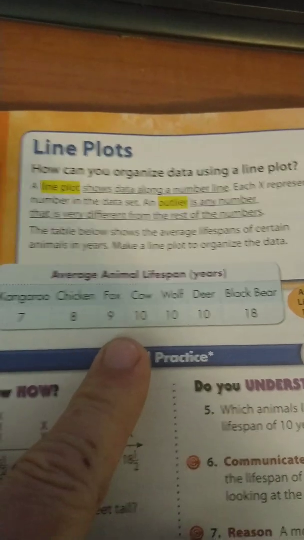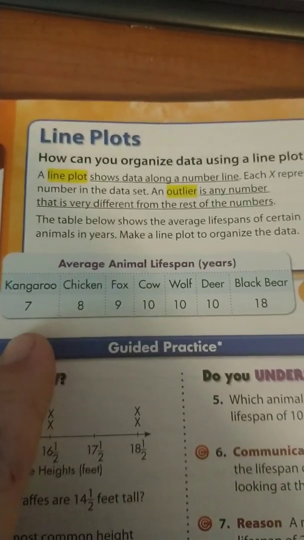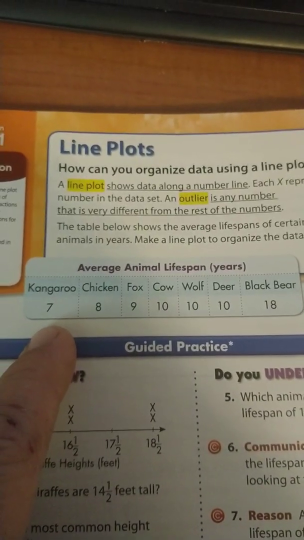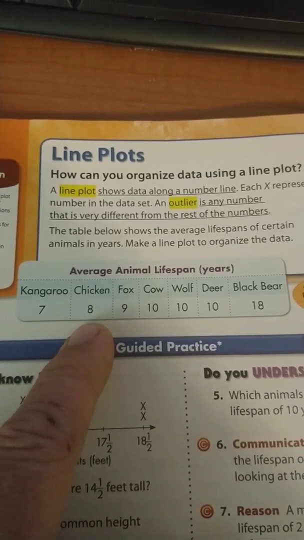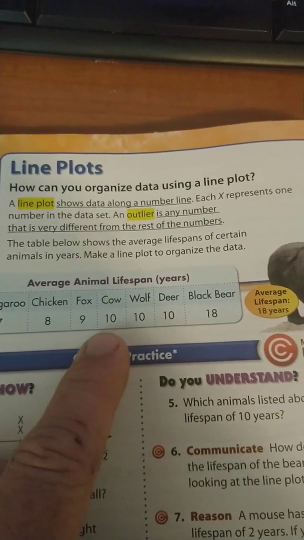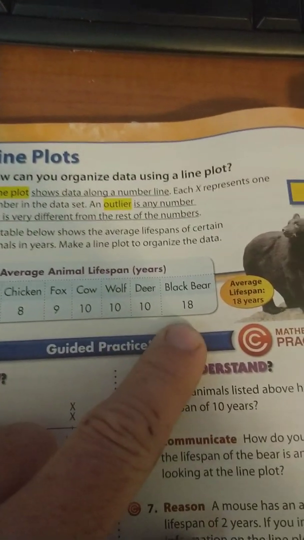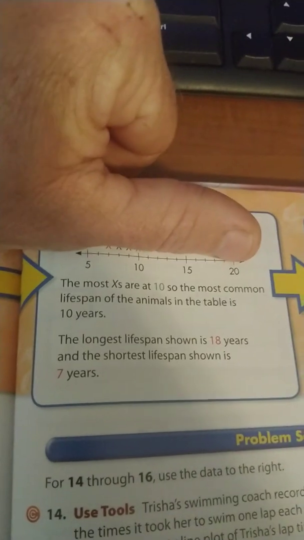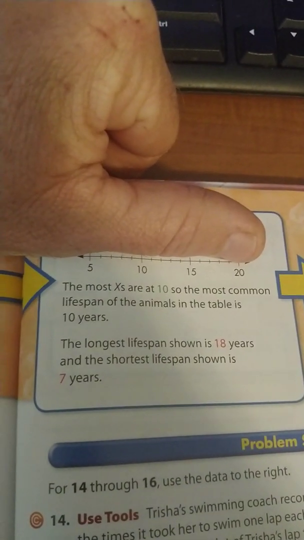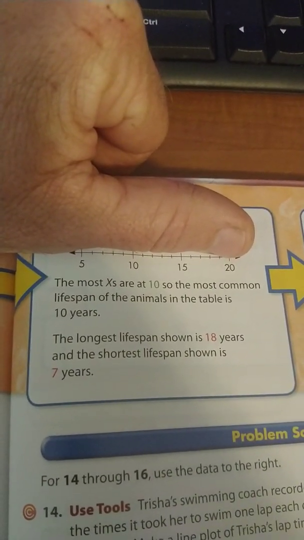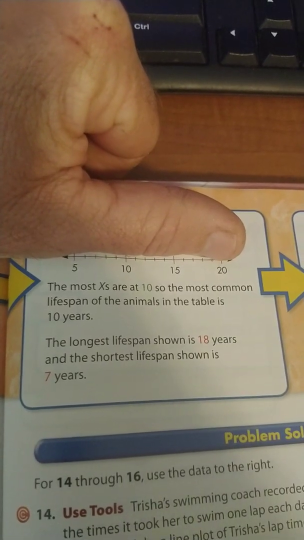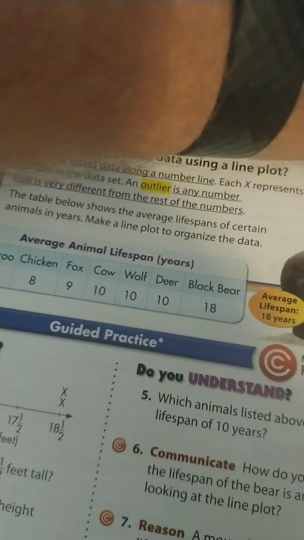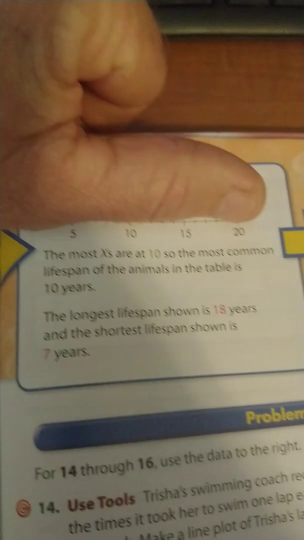Average animal lifespan in years. Kangaroo lives 7 years. I didn't know that. Chicken lives 8. That's an old chicken. Fox 9, cow 10, wolf 10, deer 10, black bear 18. You then come over to your line graph here, and you just got to put in the different pieces of information. For every bit of information they give you, you're going to put an X on our line chart.